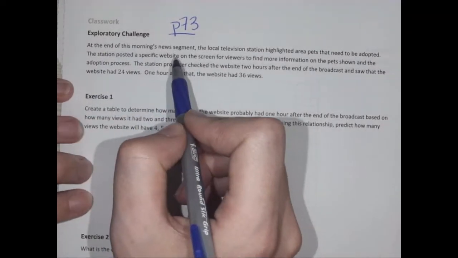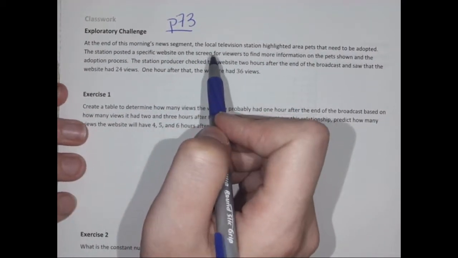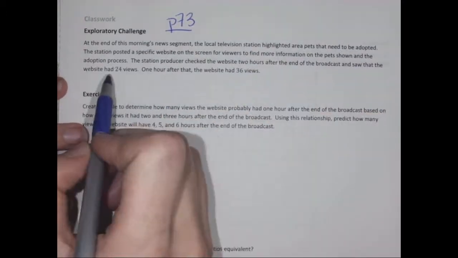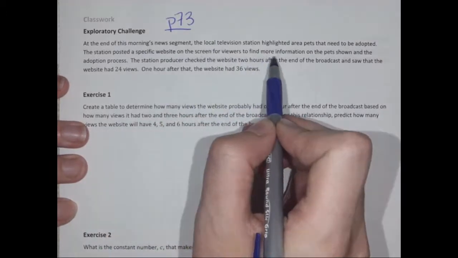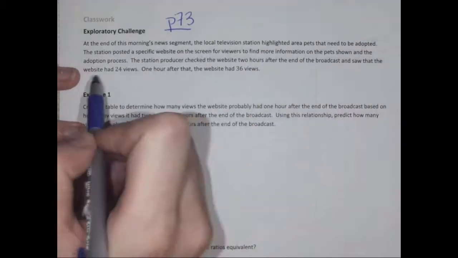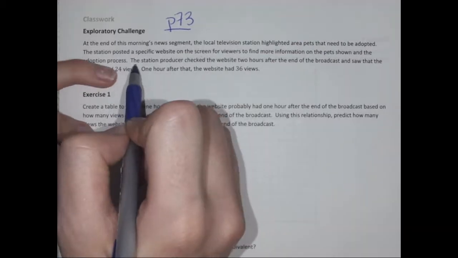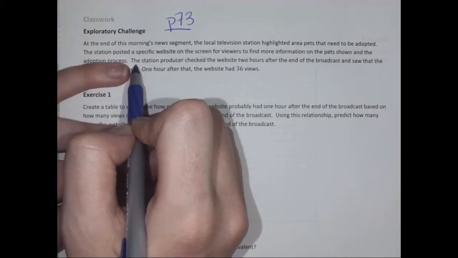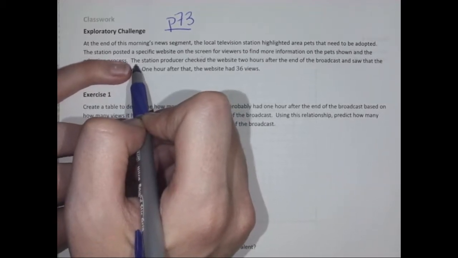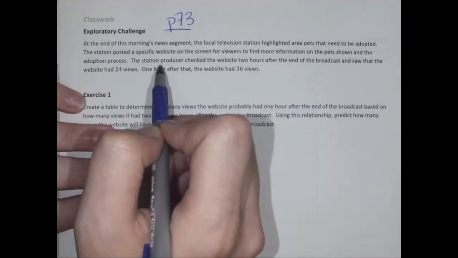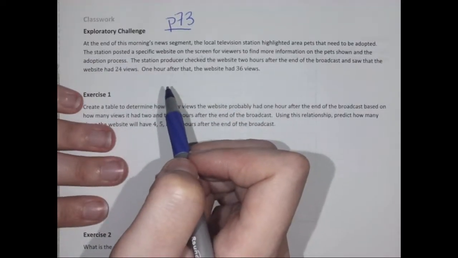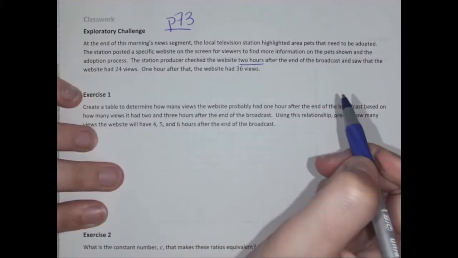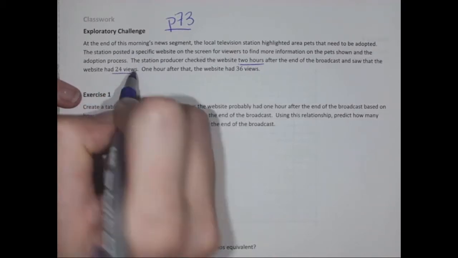At the end of this morning's news segment, the local television station highlighted area pets that needed to be adopted. The station posted a specific website on the screen for viewers to find more information on the pets shown and the adoption process. So they're like, here's this really cute kitty and here's this really cute doggy. You can totally adopt them. Go to this website to learn more about them and how to adopt them. So the station producer, after they showed that website to everybody, checked the website after 2 hours and saw that the video had 24 views.